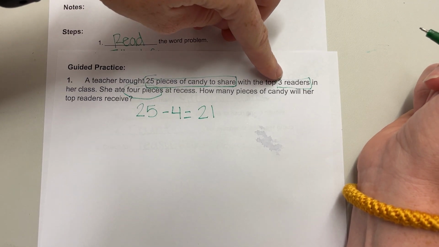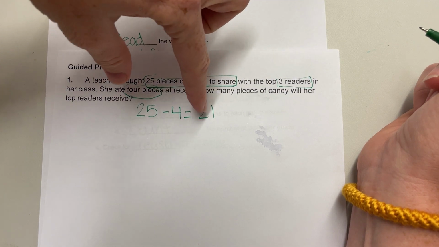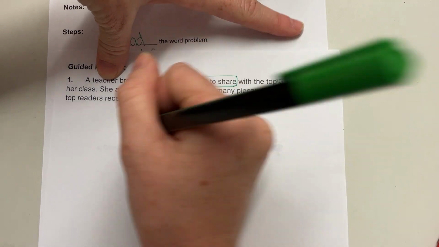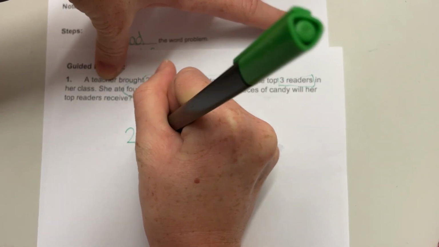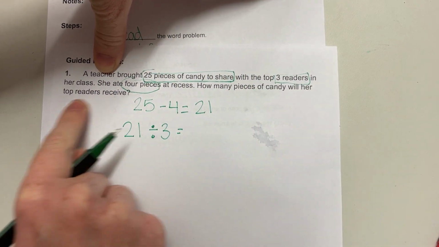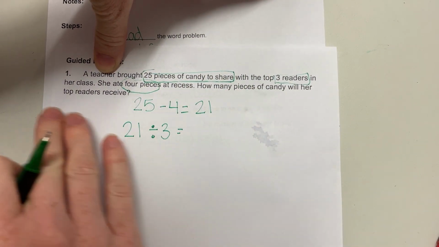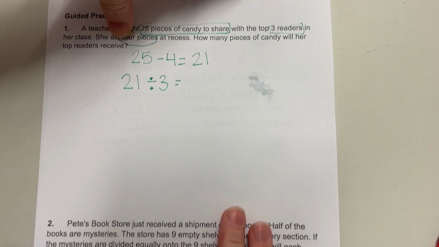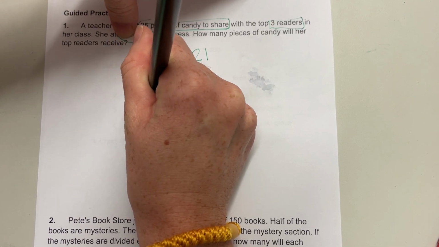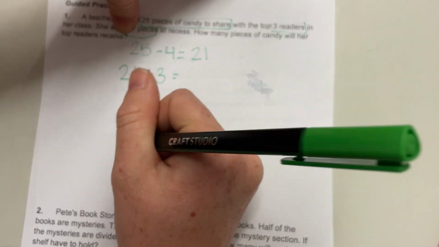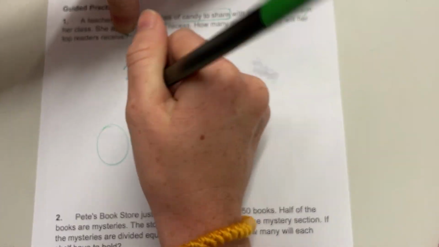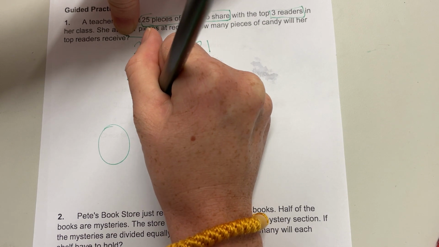The top readers in her class. So this is the total amount of candies, and we're splitting it between 3 groups. So I'm going to do 21 divided by 3 to find out how many pieces of candy each of the top readers will receive. So I need to draw out my 21, and then I need to make it into 3 groups. 1, 2, 3. I can't do this, so I need to split those up into blocks.